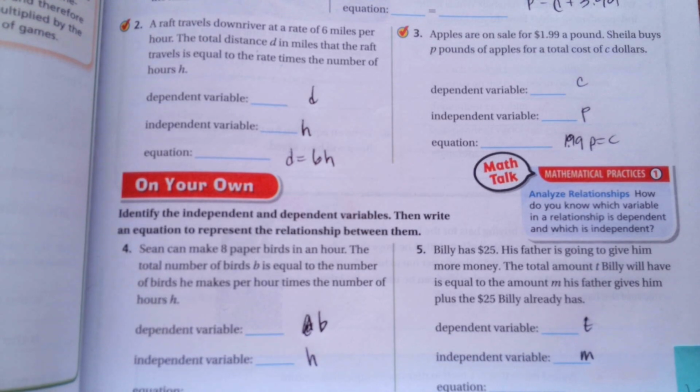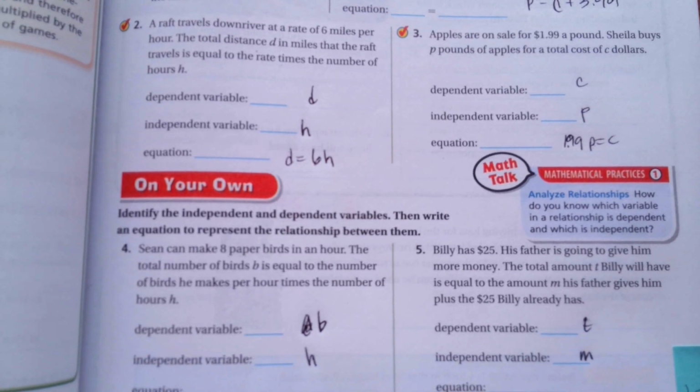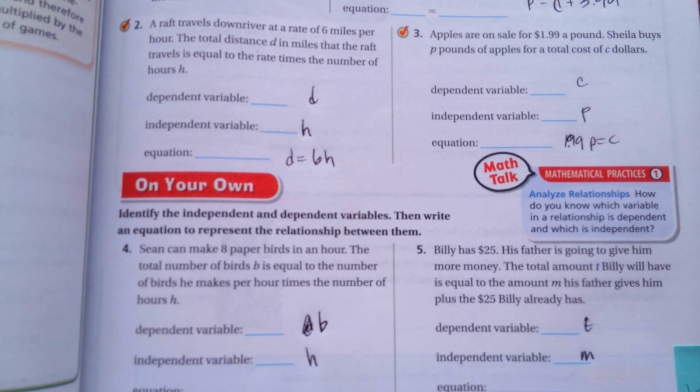Does that make sense? Okay. So the equation would be T equals M plus 25, because we know M is the amount that he gives him, but he already has $25. So it's going to be T equals M plus 25.